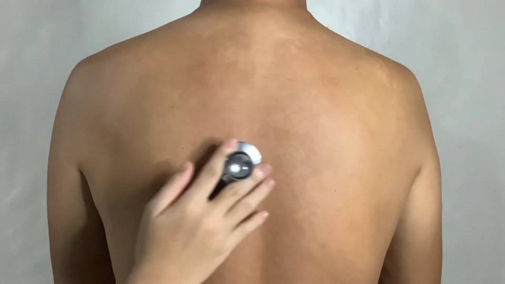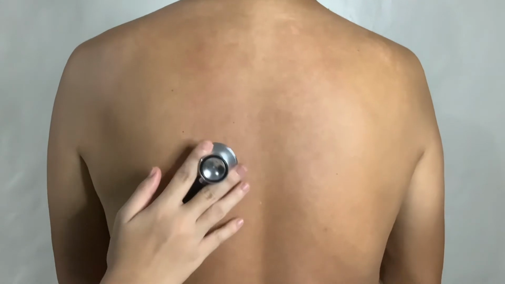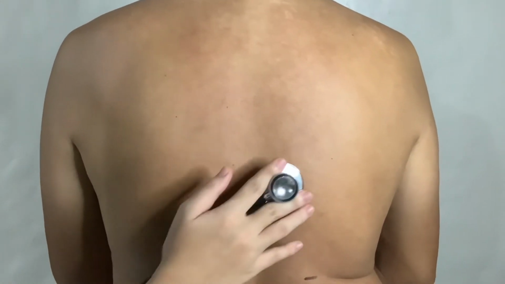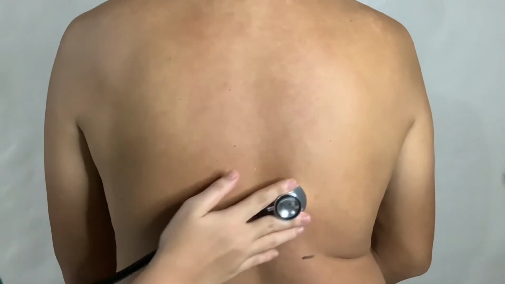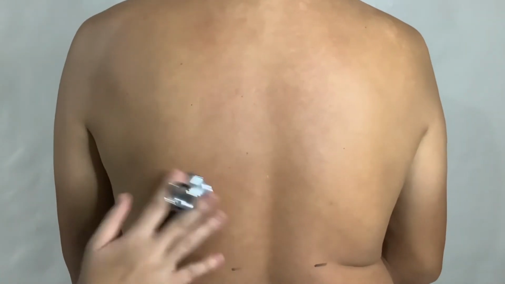Whispered pectoriloquy is an exaggerated form of bronchophony. When there is consolidation of lung tissue, even a whispered sound may be louder and easily heard while listening with a stethoscope.